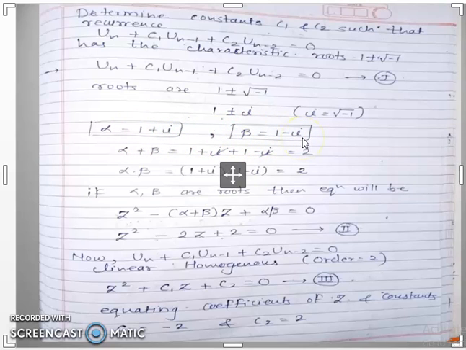Then we know the properties of two roots. Alpha plus beta is equal to the alpha value plus the beta value, that is 1 plus i plus 1 minus i. Plus i and minus i cancel, and 1 plus 1 is 2, so alpha plus beta is equal to 2. Similarly, alpha multiplied by beta, the product of the two roots, is equal to 1 plus i multiplied by 1 minus i, which gives 2.